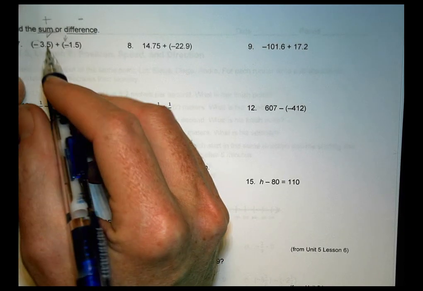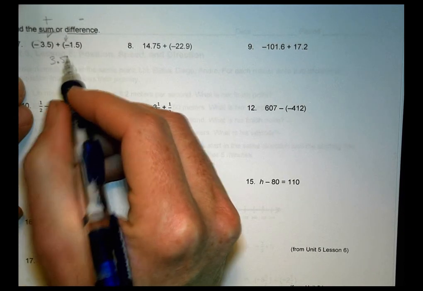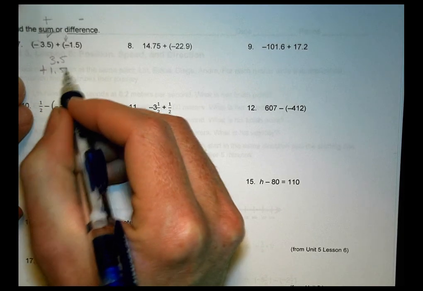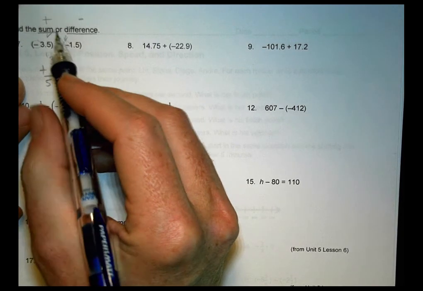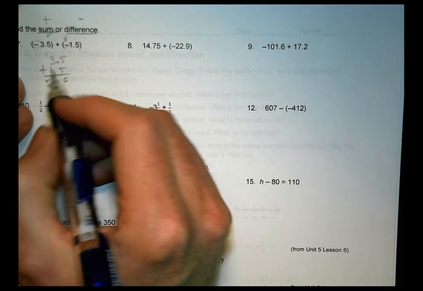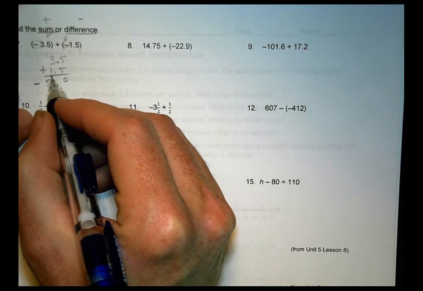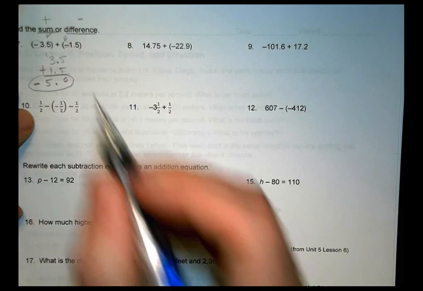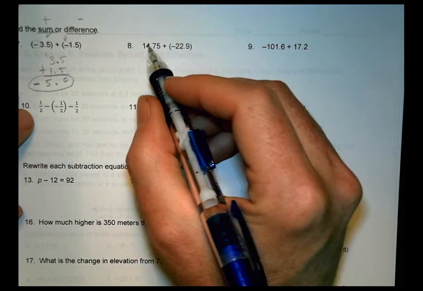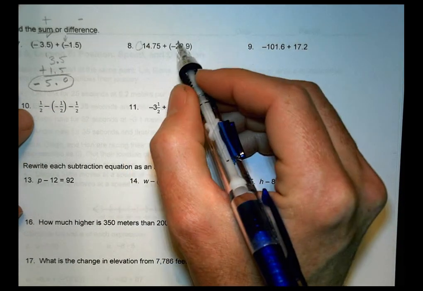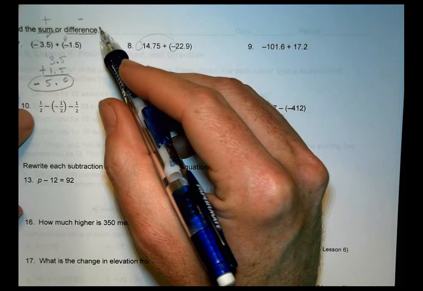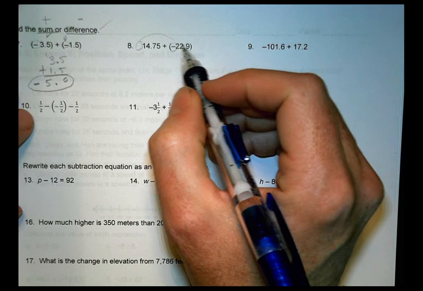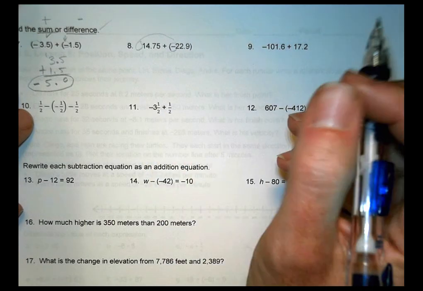So I'm going to do a 3.5 plus a 1.5. Add that up and we get 5.0. But because it's a negative plus a negative, it's still going to be a negative answer. So it's negative 5.0. Okay. Here we have a positive sign and a negative sign, and when the signs are different, we find the difference, and then we look for the number that has the greatest absolute value.